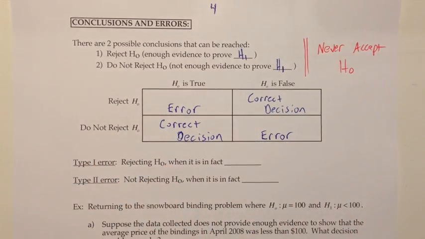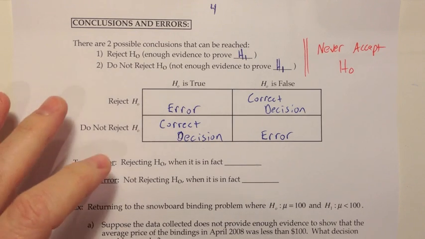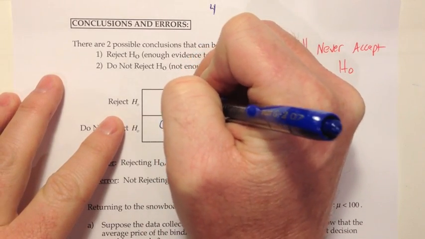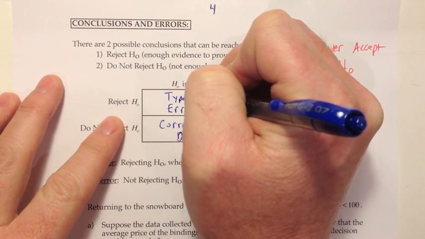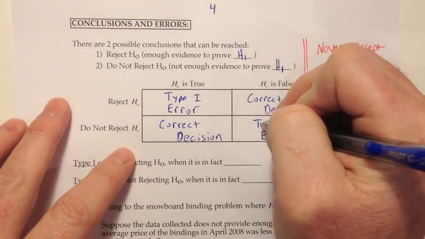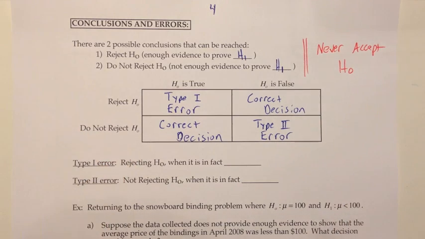And the way we set up a hypothesis test, we label the errors to distinguish between them. When somebody is telling us the truth and we reject that, we call that a type 1 error. And if somebody is telling us a lie and we don't reject it, we consider that to be a type 2 error. And you shouldn't necessarily take that to mean that one is more serious than the other. They're both errors.